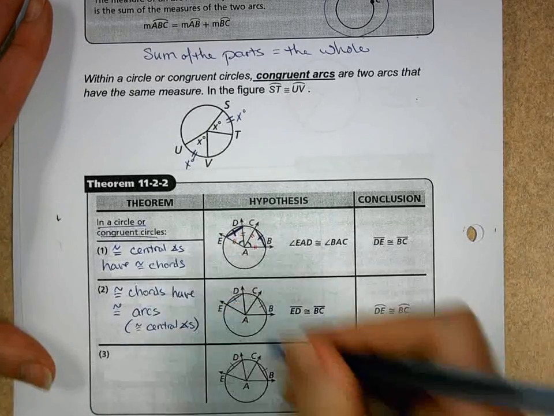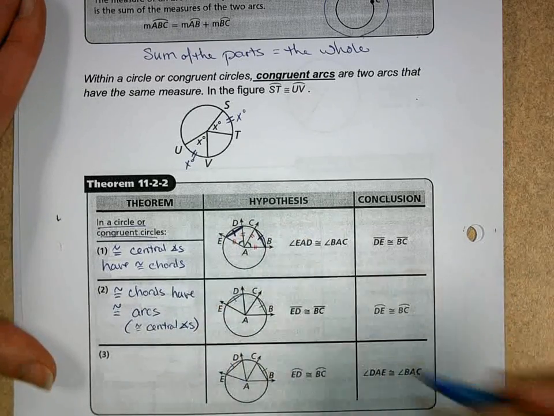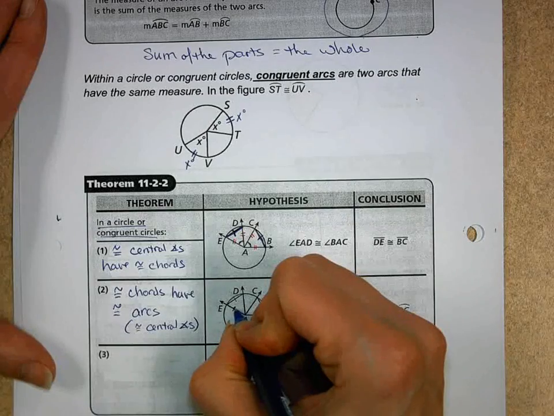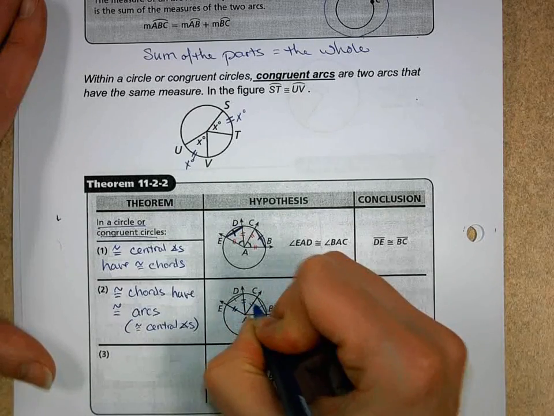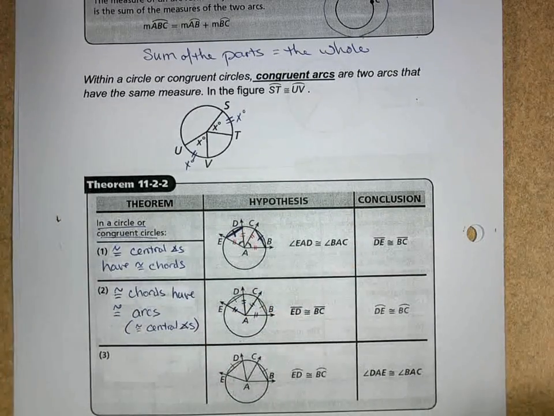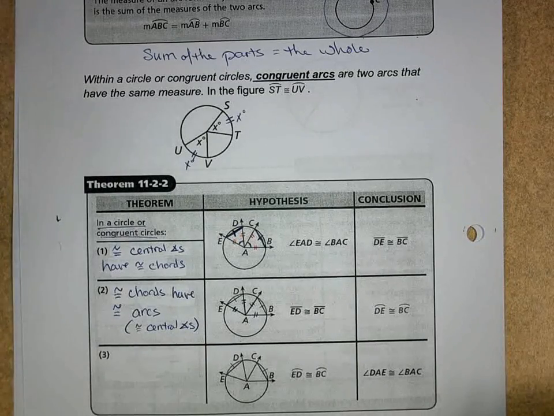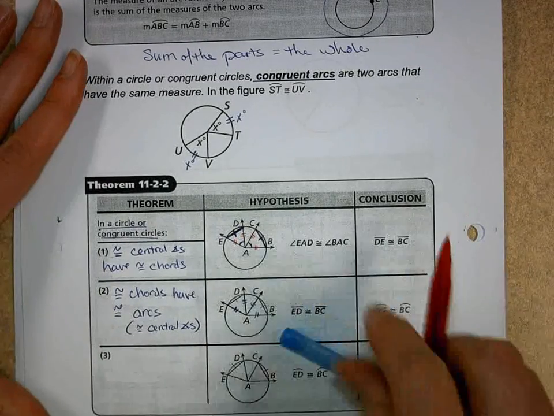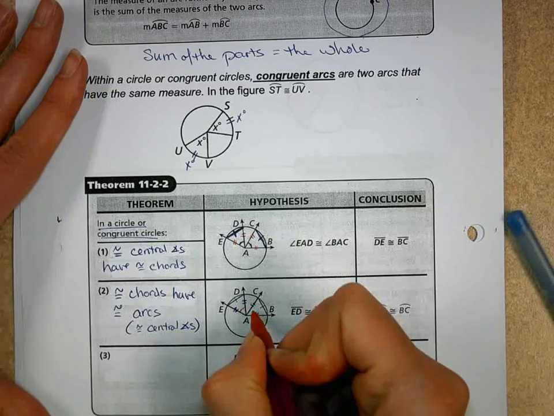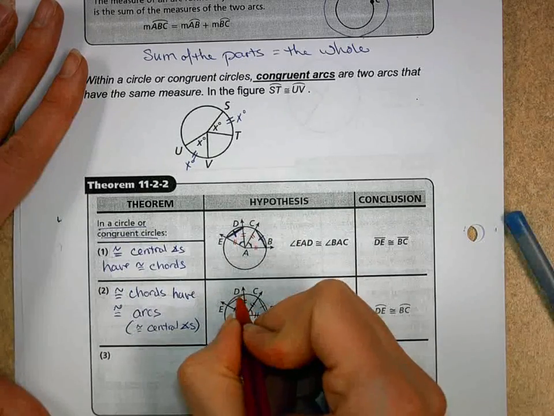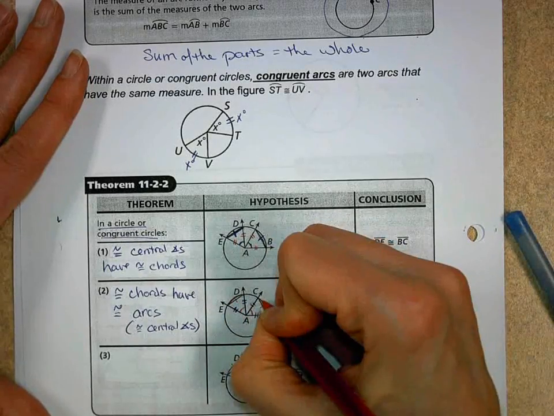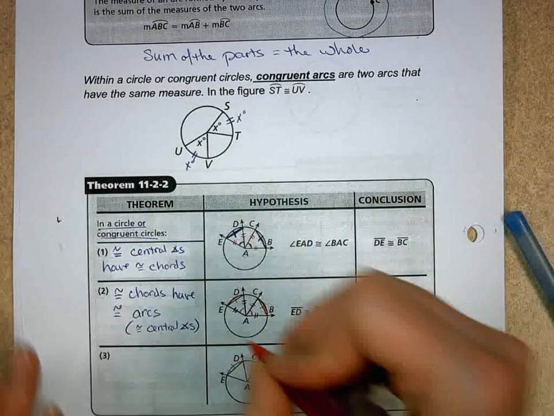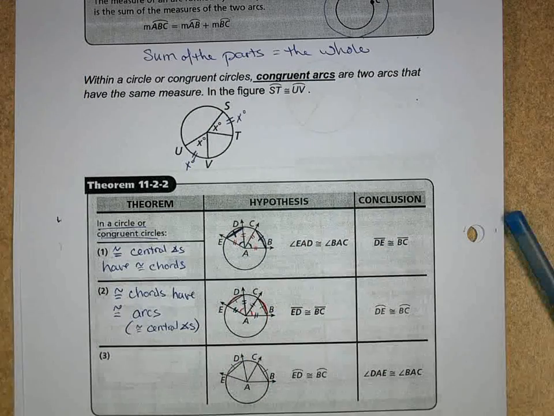And now, why is that the case? If the chords are congruent, my radii are congruent again. So by side, side, side, the triangles are congruent. If the triangles are congruent, my central angles are congruent. If my central angles are congruent, I know that my arcs are what? They're congruent because they're the same measure as my central angle.